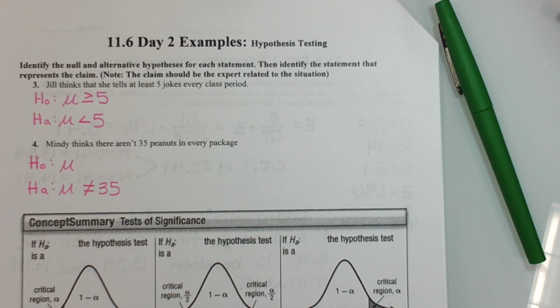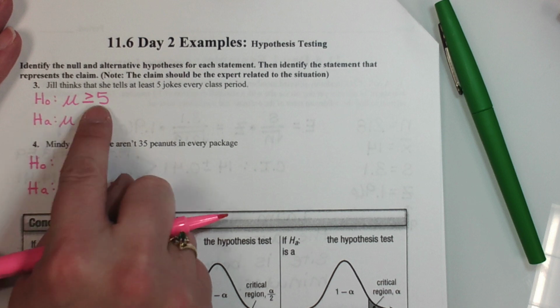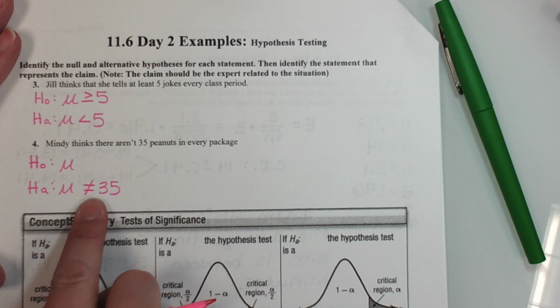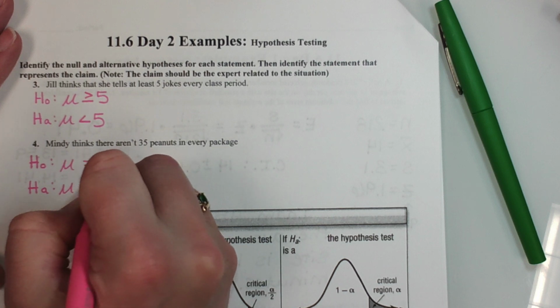The null hypothesis always has to have some sense of equality. That's why this one automatically went in null, because it was "or equal to." The opposite of not equal to is equal to.